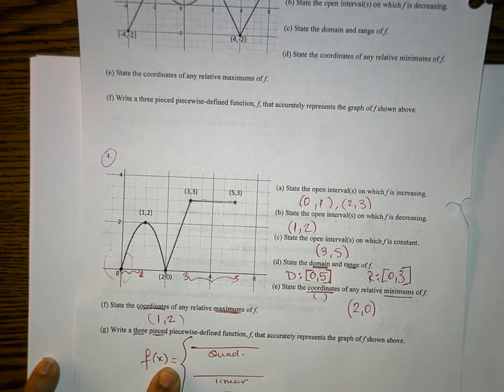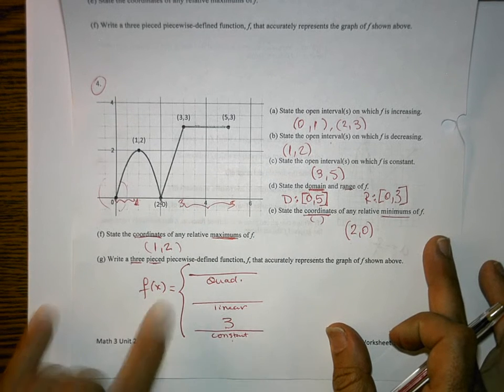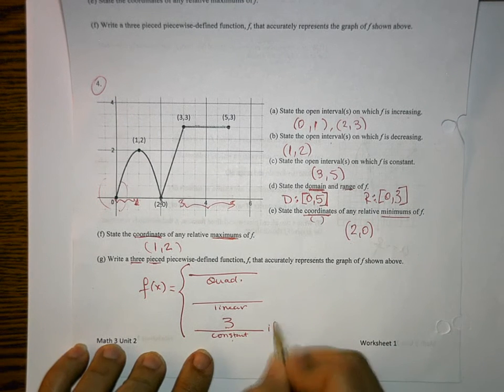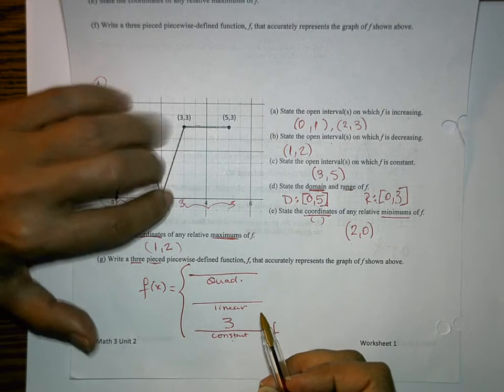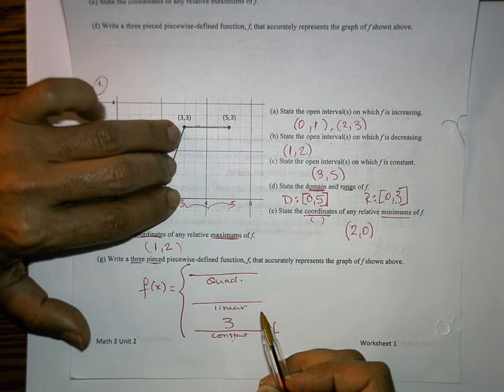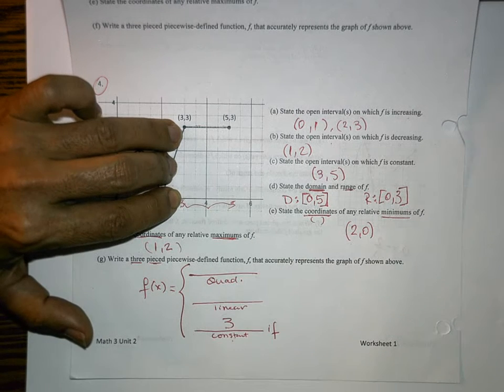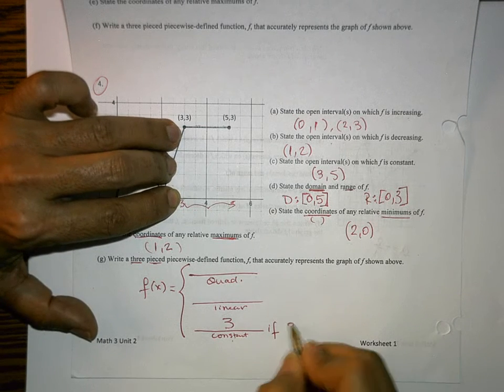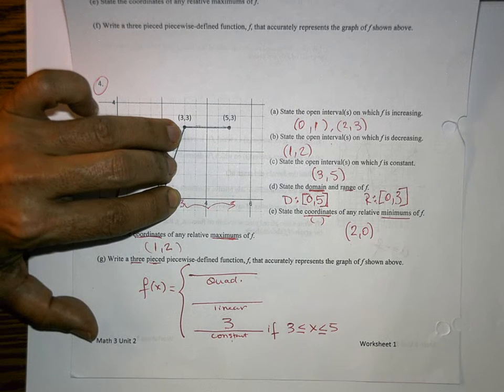Y equals 3. I'm sorry, I lowered the paper here. Okay, y equals 3. Let's go ahead and define where this function y equals 3 lives. If you look at the graph here, from 3 to 5, that's where our constant function is graphed. So from 3, all the x values in between, all the way to 5. Okay, so that was an easy one.